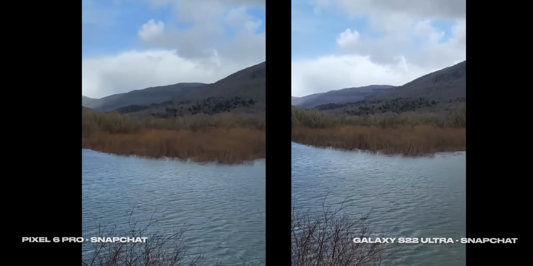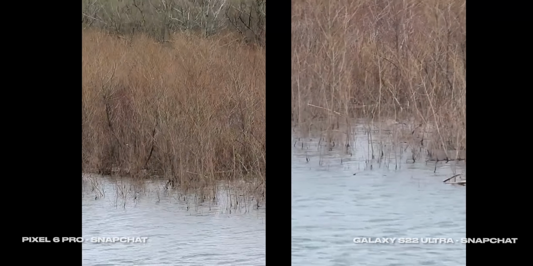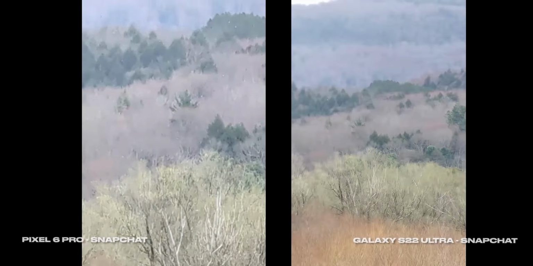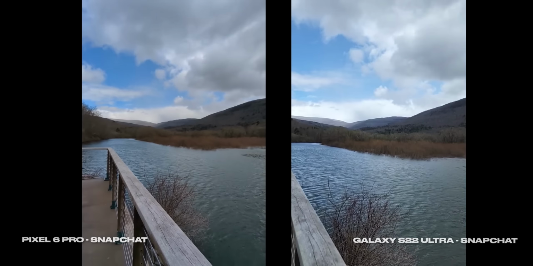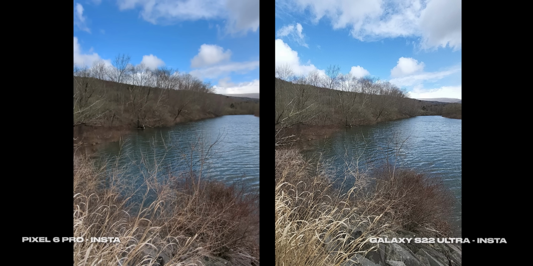Once again, you can see the Pixel footage has a bit more saturation just like the photo. However, the Galaxy S22 Ultra is able to utilize that 10x lens and zoom all the way into 100x. Switching over to Instagram, you can see the shots look pretty similar. The S22 Ultra still looks a bit too cool and green for my liking, but the differences are not nearly as drastic as the other examples I showed earlier.